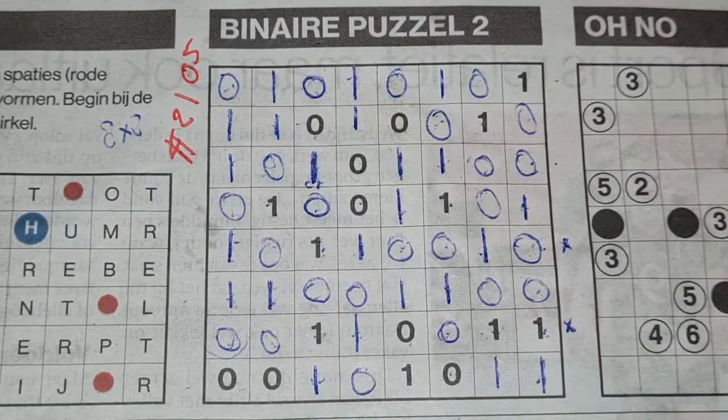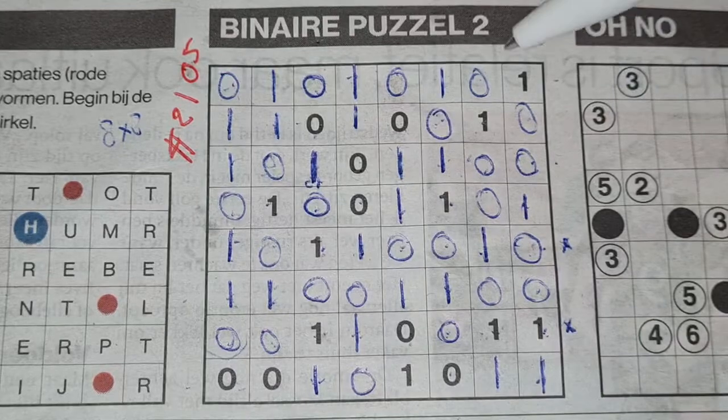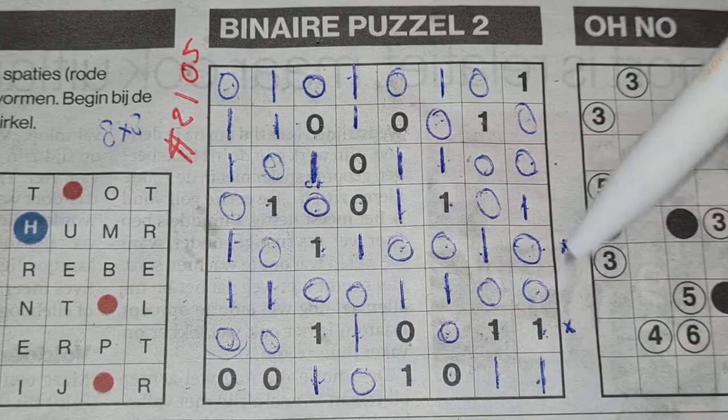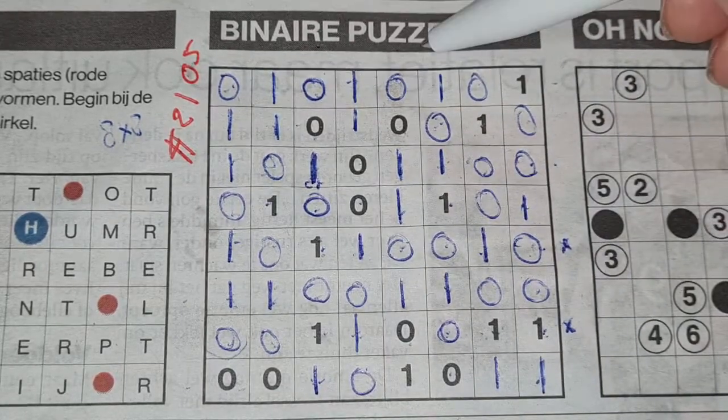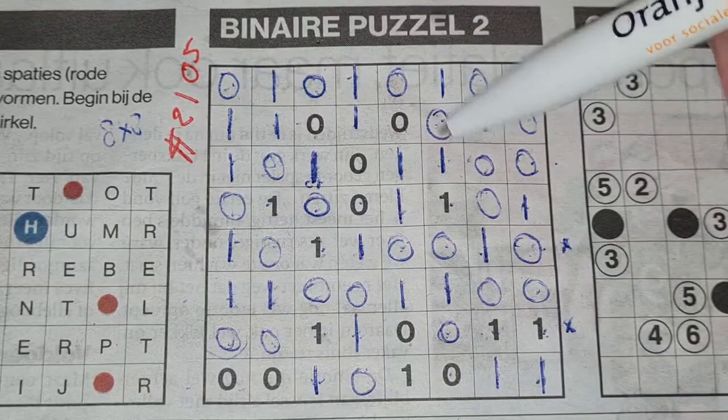Finished in 4 minutes. Alright. Great Sudoku with only one comparing. I like this, by the way.